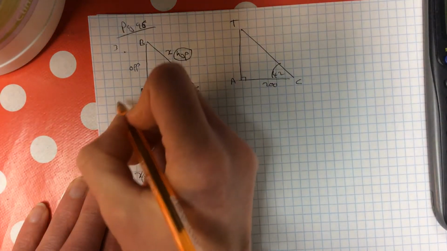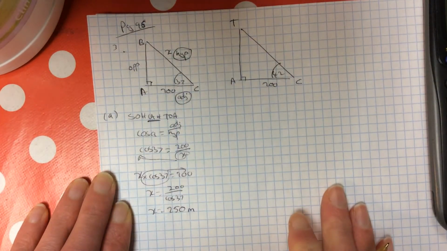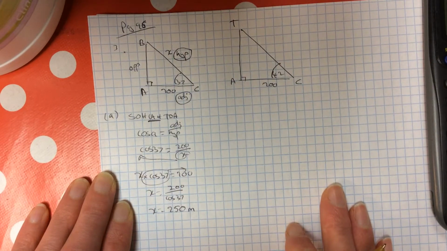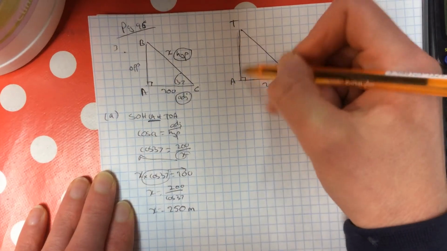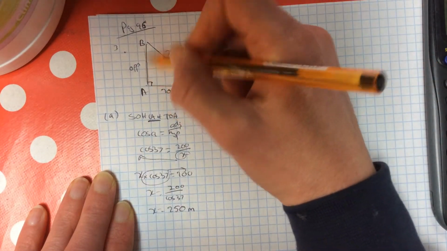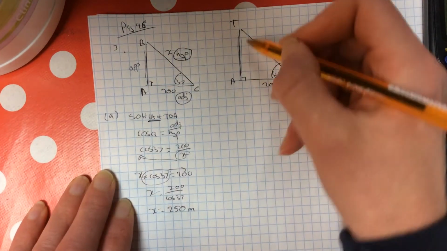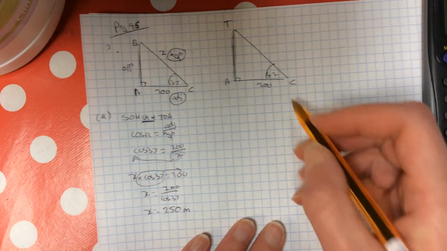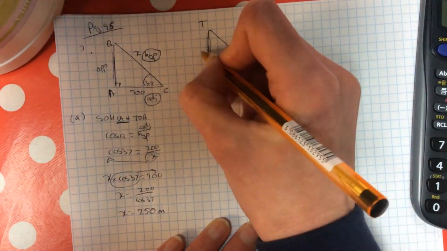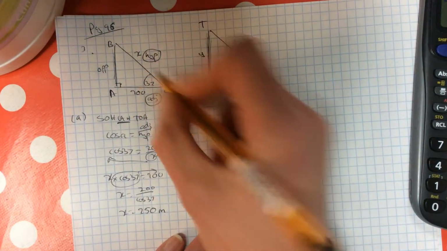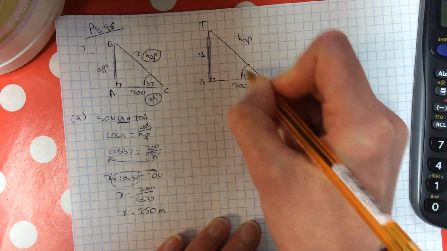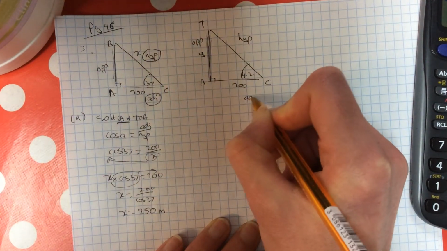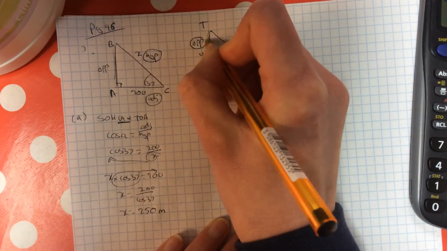So that's part A. Part B, find the height of the flagpole TB. So if you look at your picture, TB is TA take away BA. So I have to find TA. So I'll find that first. I'll call it Y, because I don't want to use X again. Again, it's right angled, so I can use SOHCAHTOA. Hypotenuse, opposite, adjacent. I know this and I want this.